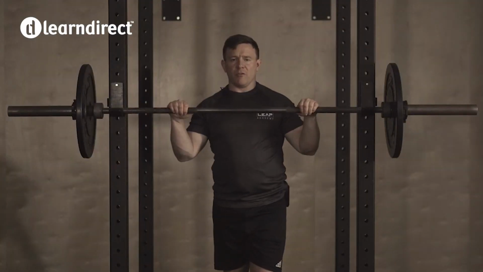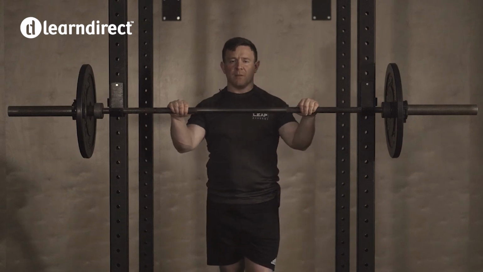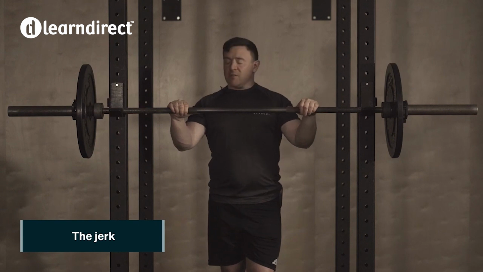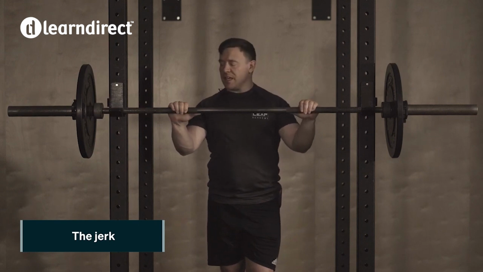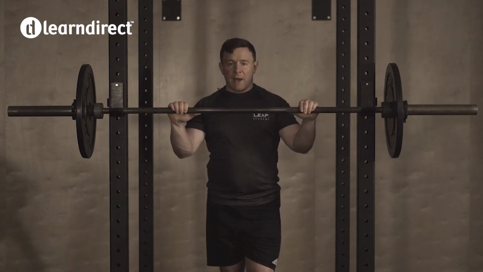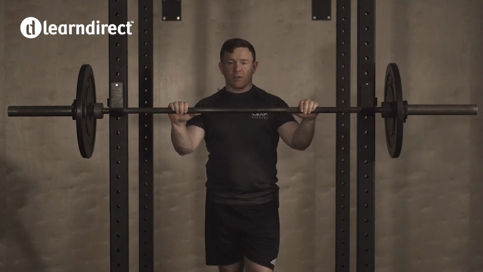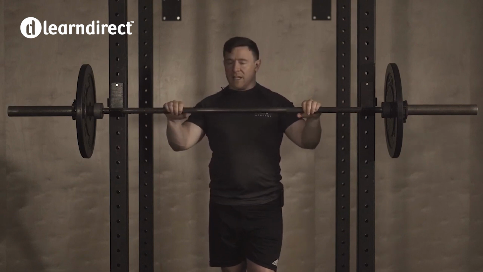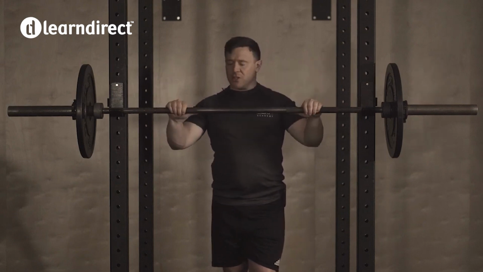So moving on to our final intermediate exercise for the development of the Olympic lifts is the jerk. Now to develop the jerk, you need to either lift out of a power rack or use lifting blocks. You don't clean from the floor and then jerk. You jerk from an already raised position.